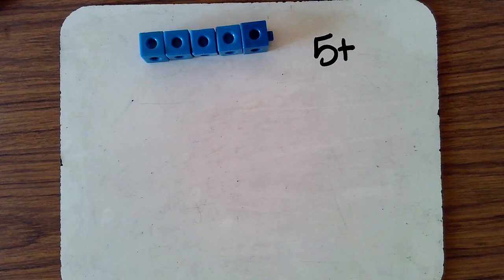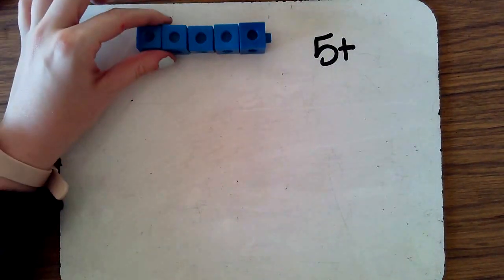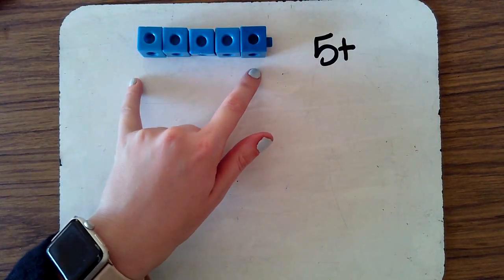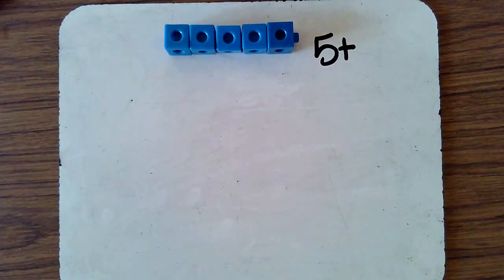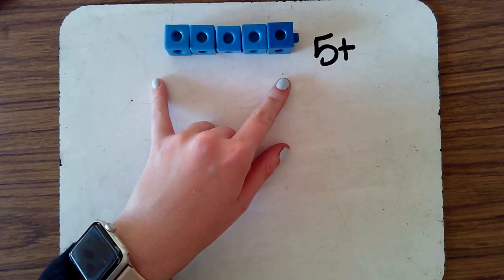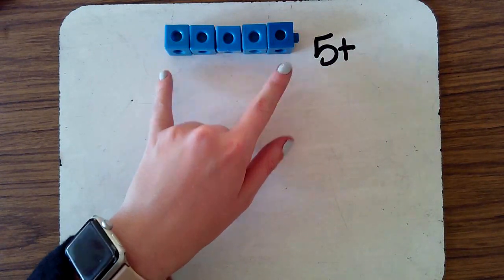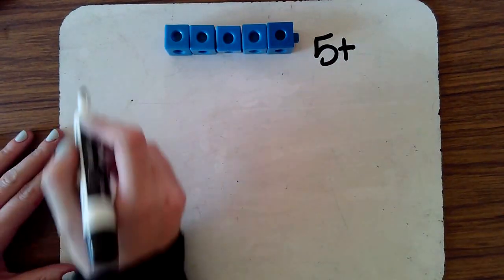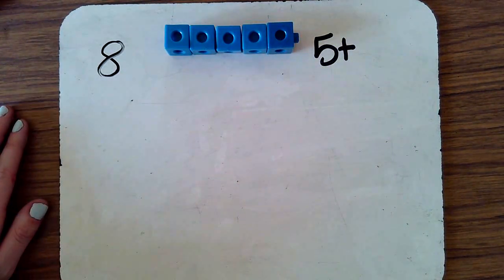We are working on math using our 5 groups again today. Remember, a 5 group has how many? 5. You got it. Easy peasy lemon squeezy. Today, for our activity, we are going to be working on adding to our 5 group to make a whole number larger than 5. So I'm going to start here with my 5 group, and we are going to add to our 5 group to make the number 8 today.